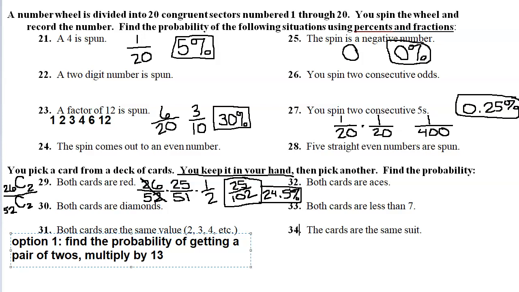Because your probability of getting a pair of 3s is the same as that, just like the probability of getting a pair of 4s, or 5s, or 6s. So if you figure out the probability of getting a pair of 2s, and then multiply that number by 13, you'll get what you're looking for. Now I have another suggestion, and option number 2 is the one that I am going to choose. So pay attention to that because that's going to be the one in red.